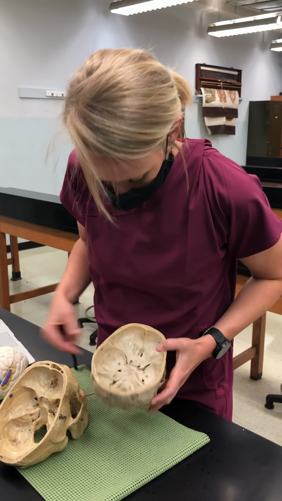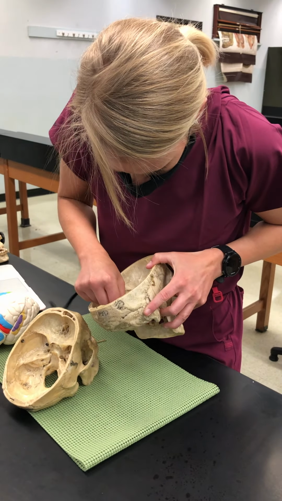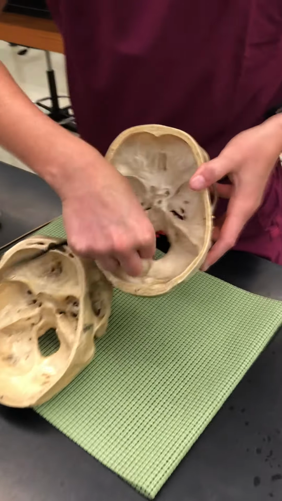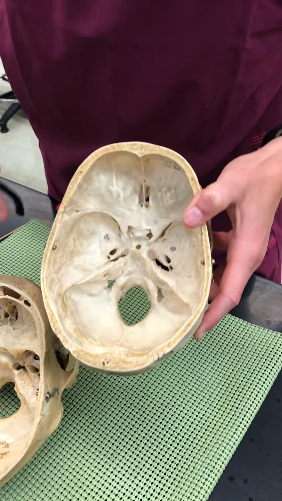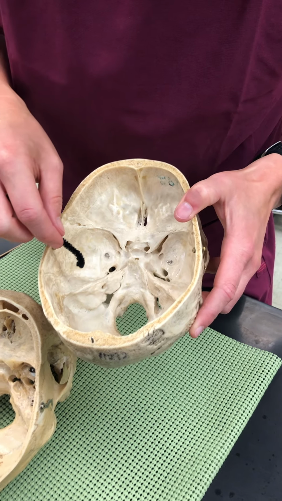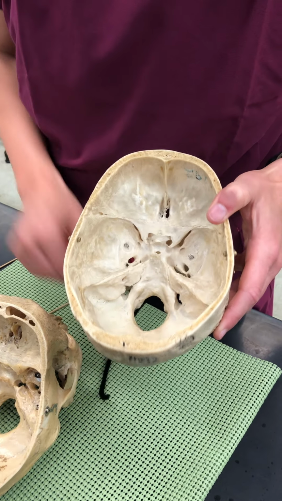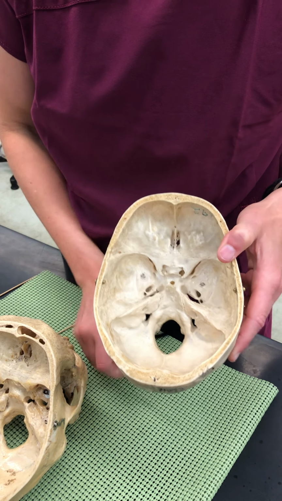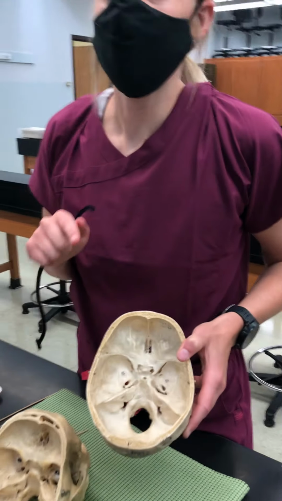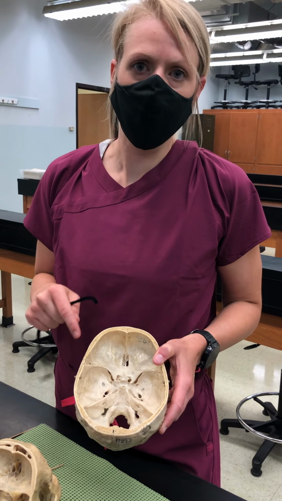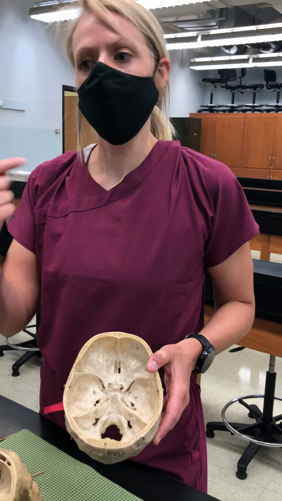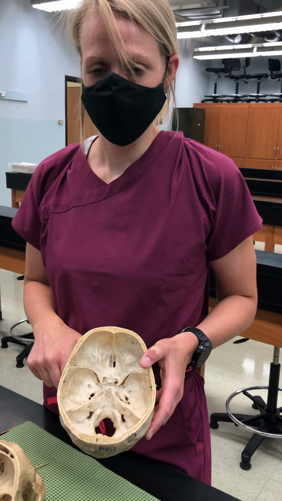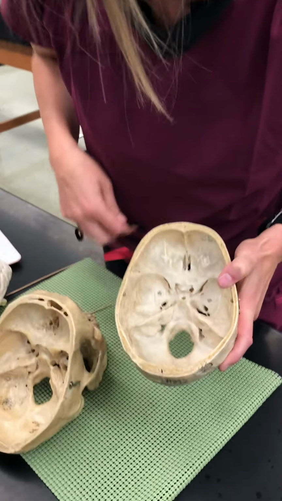Things like that. And then we'll see on this larger hole, this is called your foramen magnum. This is where your spinal cord will come up and attach onto the brain. Fun fact, cranial nerve 11, spinal accessory, is the only cranial nerve that does not come directly off the brain. It actually comes up off the spinal cord and then leaves through jugular foramen. So, kind of weird, kind of interesting.